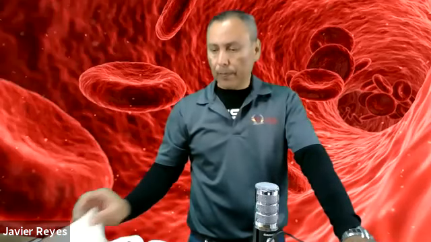Again, one half to two thirds of the slide has to be filled. It has to be spread out, and the edges have to be feathered, or a very, very thin layer. That is the only way the technologist can have a good count of the cells.